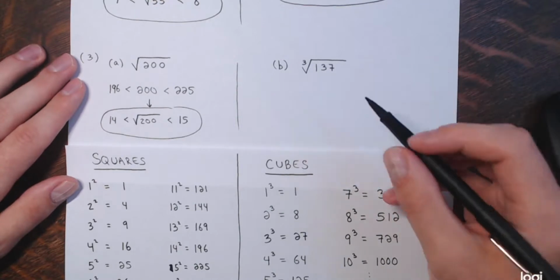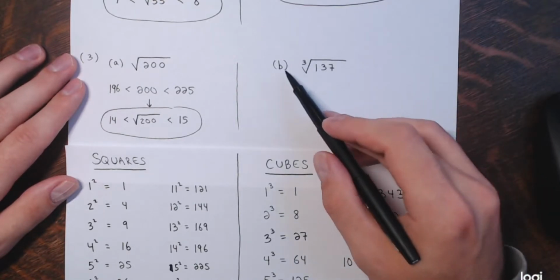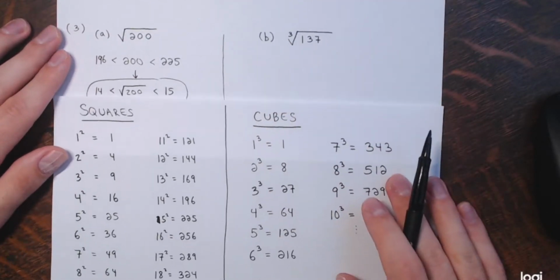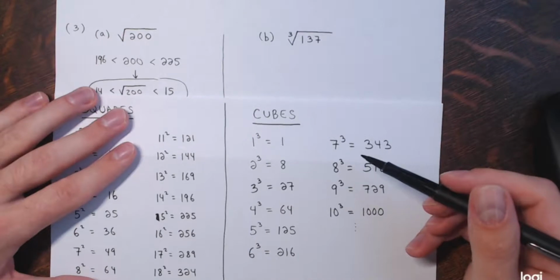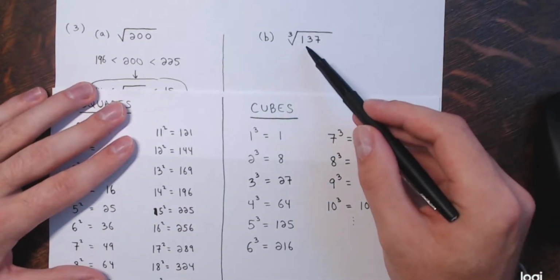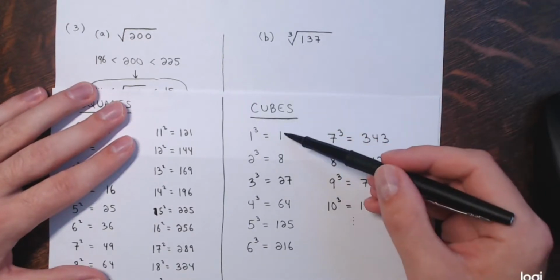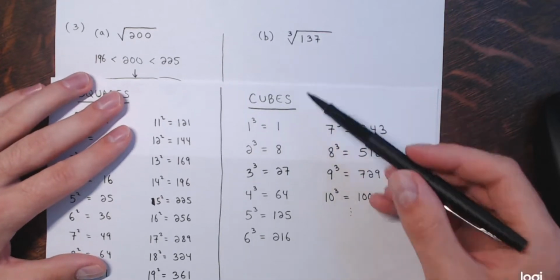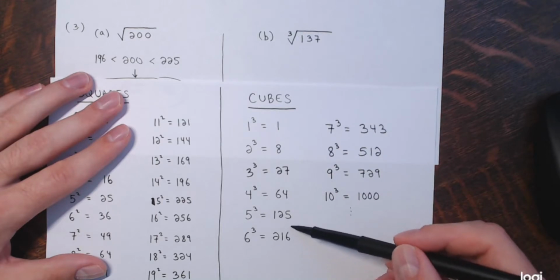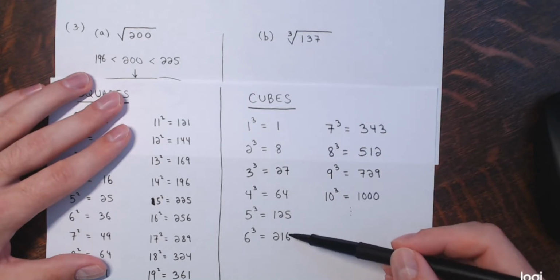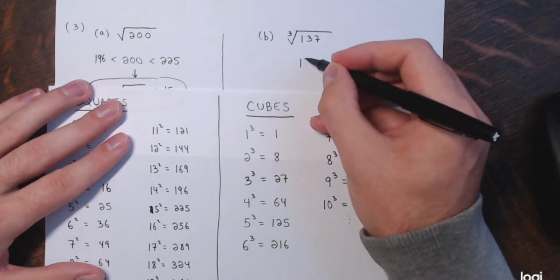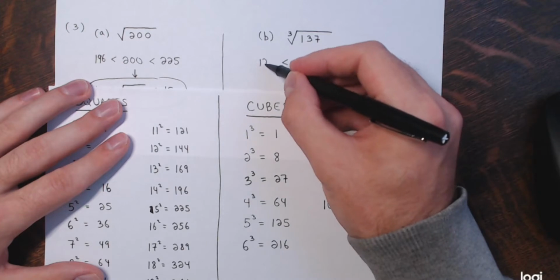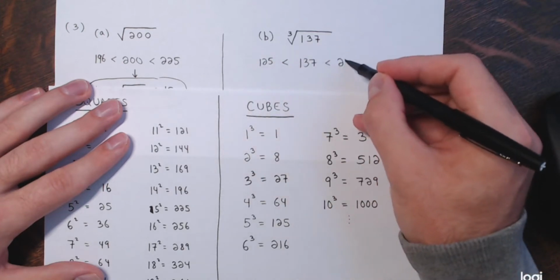This next, another 3 part B, another cube root. So once again, I'm looking at cubes, third powers. The radicand, 137. Looking at the cubes, 1, 8, 27, 64. Now 137 is between these two cubes, 125 and 216. Right, so 137 is between the cubes of 125 and 216.